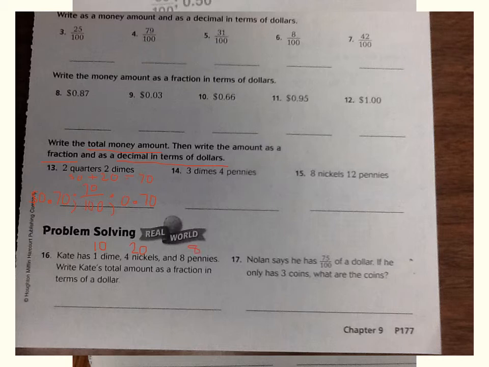8. Okay. Write Kate's total amount as a fraction in terms of $1. Okay, so I have 10 plus 20 plus 8. And I already wrote it up there, so I'm already showing my work. What is 10 plus 20 plus 8? 38. And it says to write her total amount as a fraction in terms of $1. So I'm going to write 38 over what? 100. And that is my answer. I don't have to label it because it said to write it as a fraction, and I did that. So we're all done. You did great.